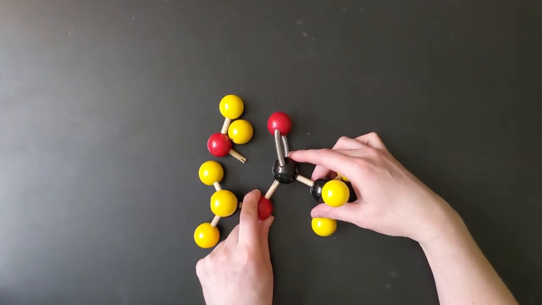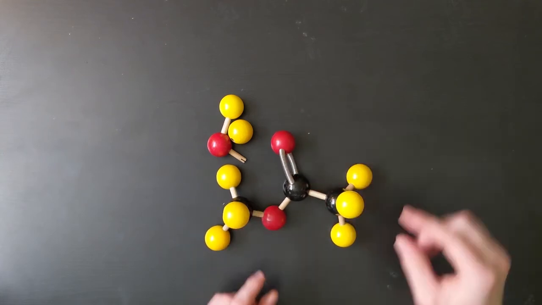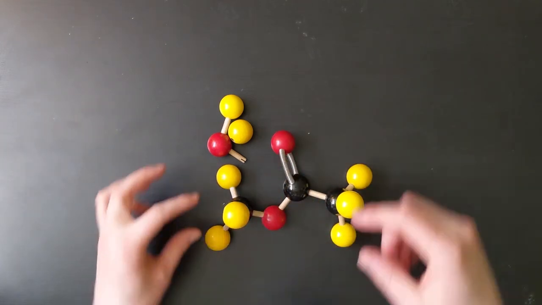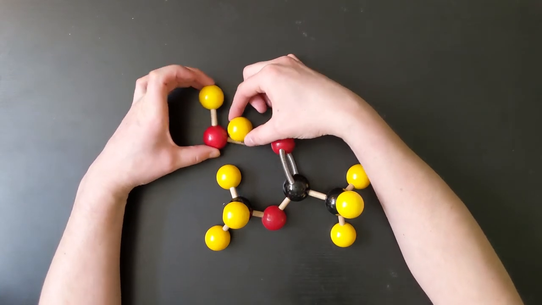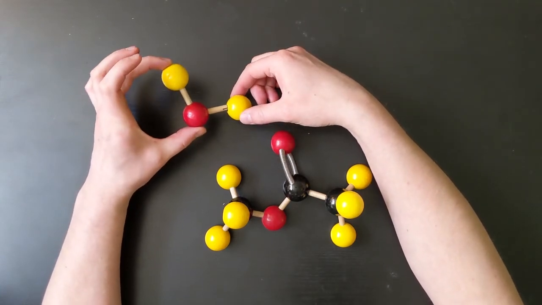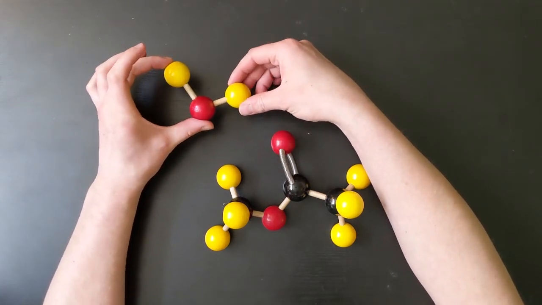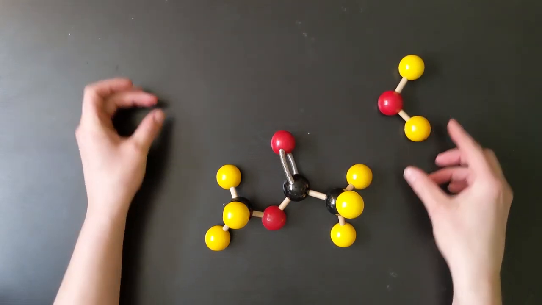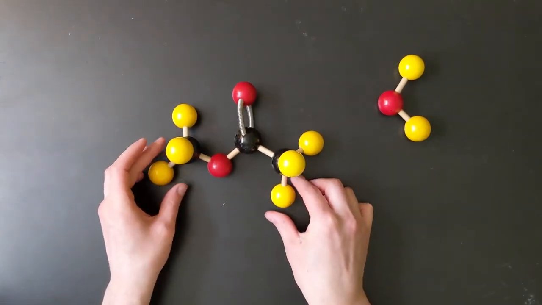So we form a new bond between the oxygen and the carbon here. This is now my ester functional group. And these guys that got kicked off, we have a hydroxyl and a hydrogen. As you might guess, they're going to want to bond together to make water, which is going to form a byproduct. So then here I have my product.